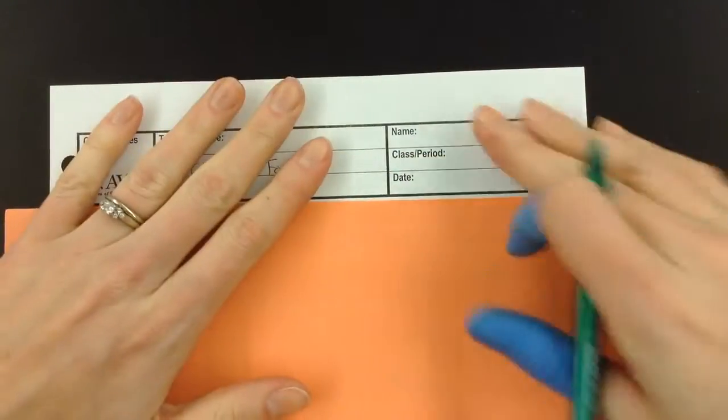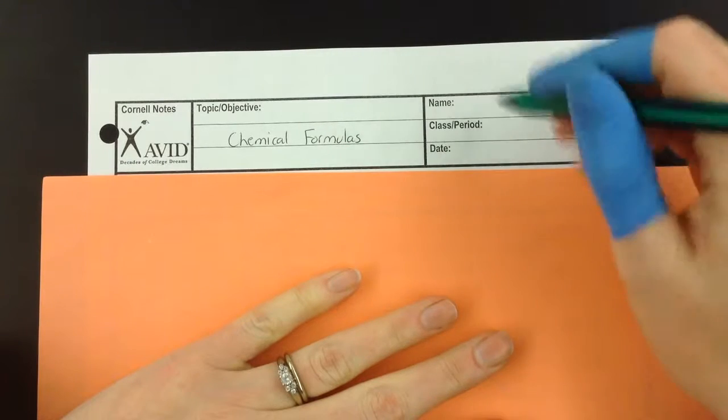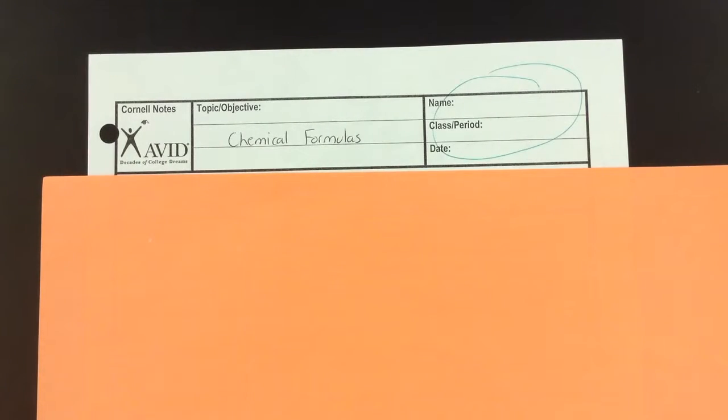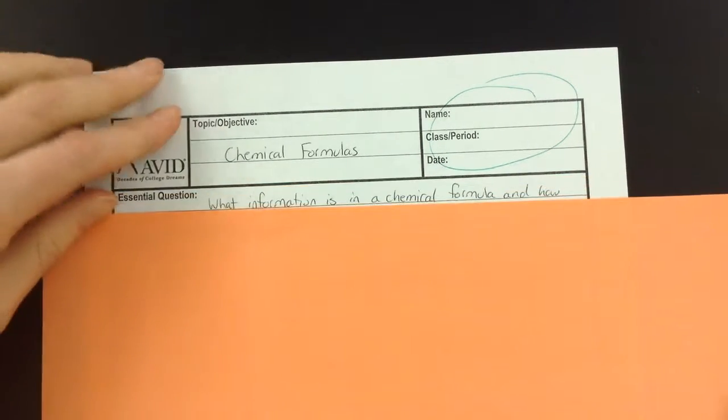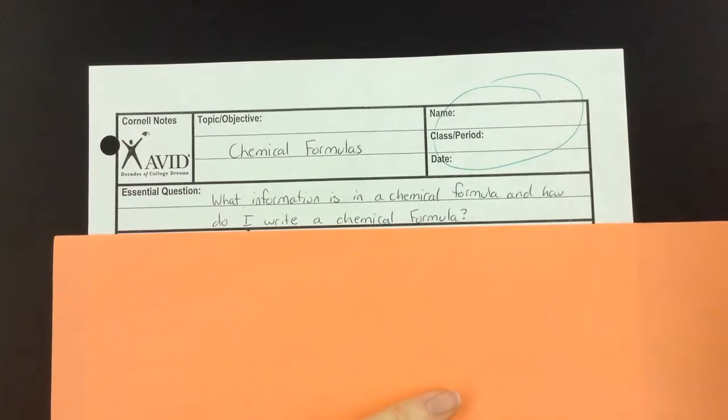Alright, so I've got some Cornell paper here. I filled it out a little bit. You need to make sure that you have your name, date, and class period on your Cornell paper. Our topic is chemical formulas, and our essential question is what information is in a chemical formula and how do I write a chemical formula?